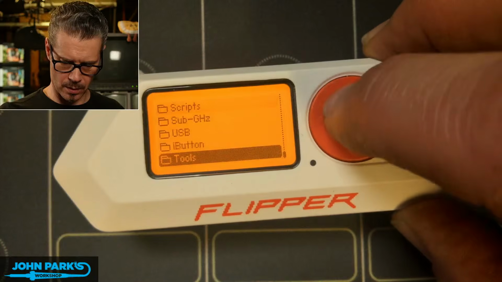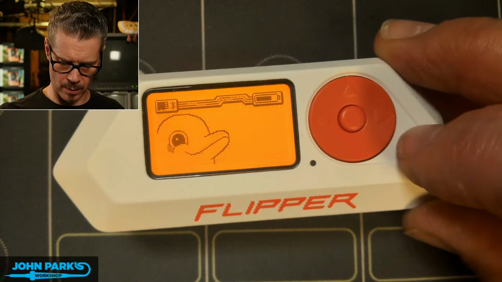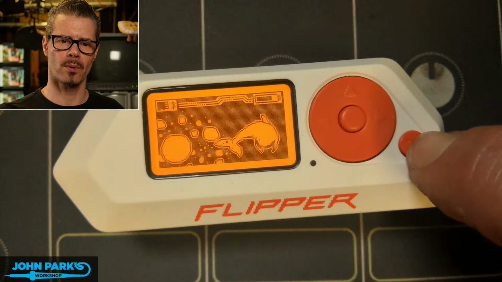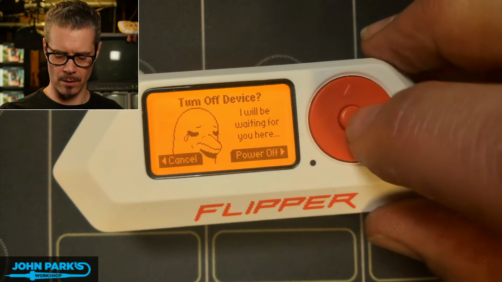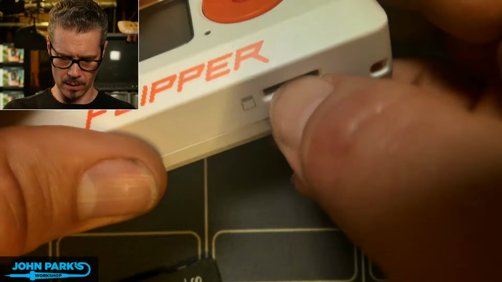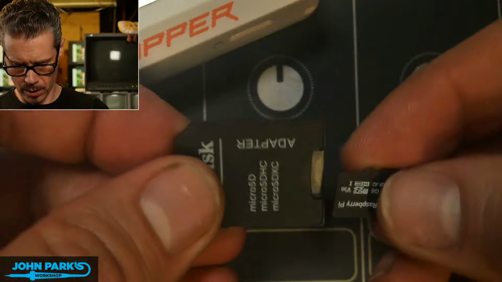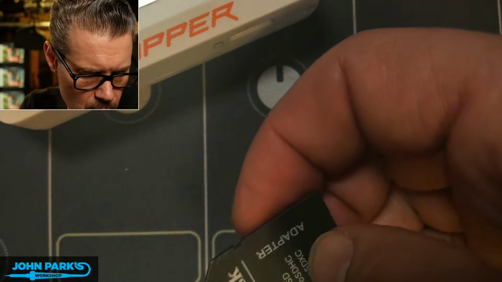I have not learned the ways. There we go. Okay, so I think I press and hold this, just so I don't pull the SD card while it's on. Power off, dolphin cries. I'm not killing him. All right, so let's get this micro SD card here, put it into a little adapter, and put it in this computer and hope it reads it. I think it will.